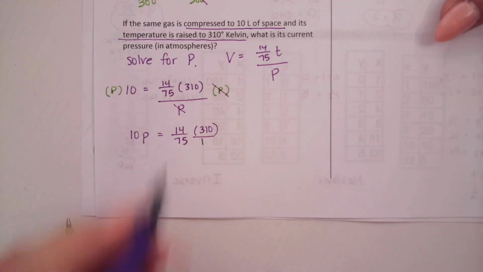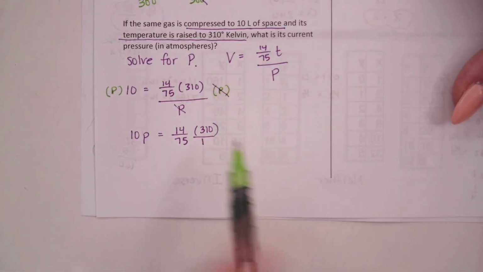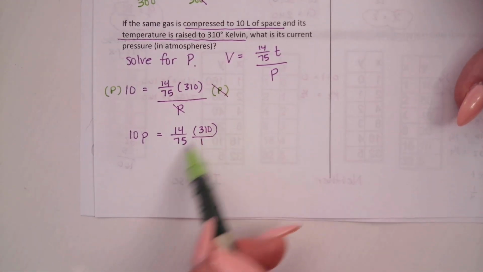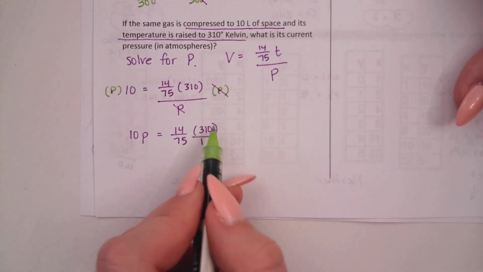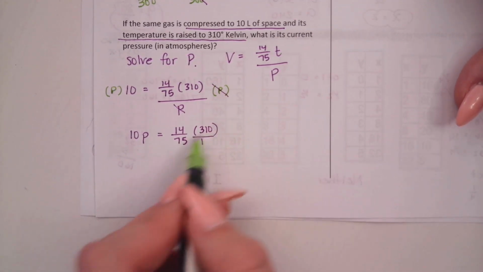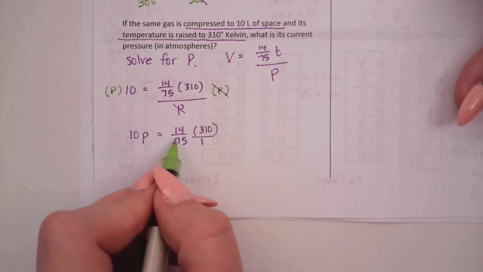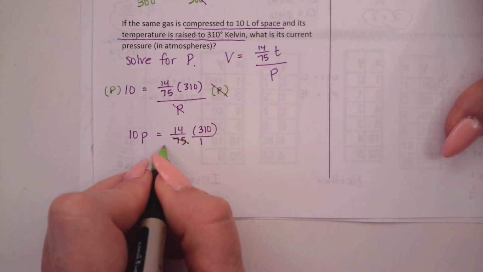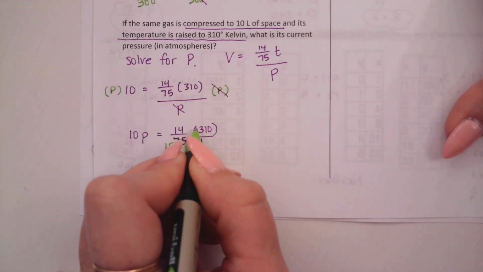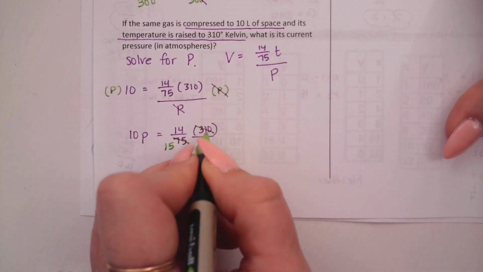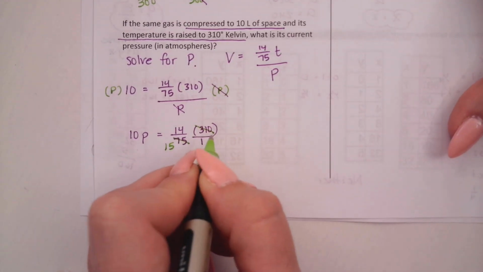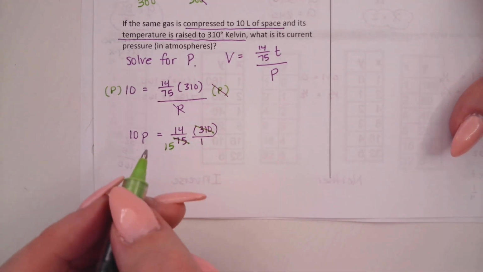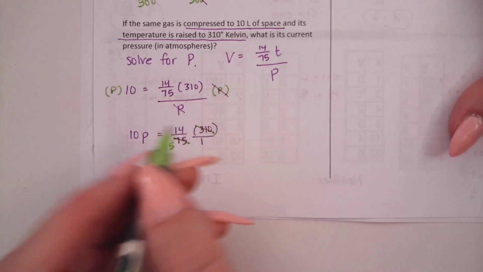Y'all know you can reduce diagonally, right? Like I can look at these two and reduce these like a regular fraction. What are both of these divisible by? 5. They're both divisible by 5. What's 75 divided by 5? 15. What's 310 divided by 5? Bigger than that. 30. Are you just guessing? 310 divided by 5. 31.